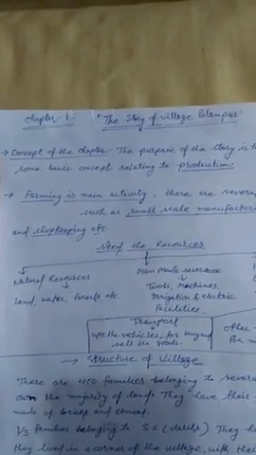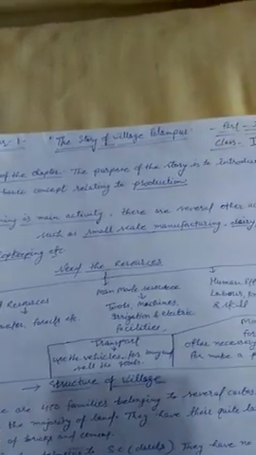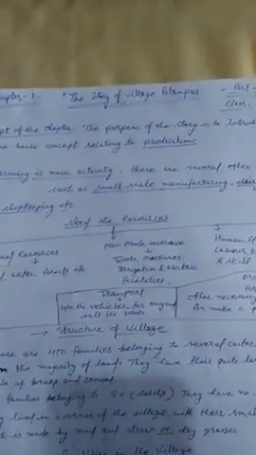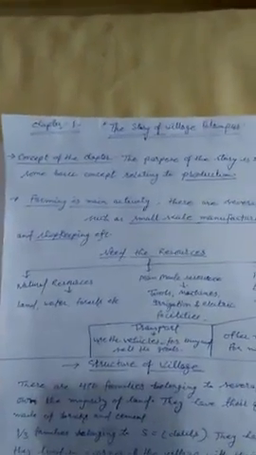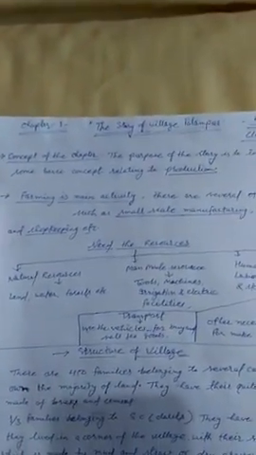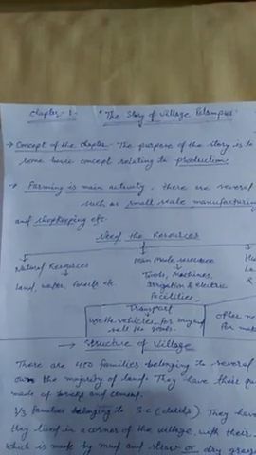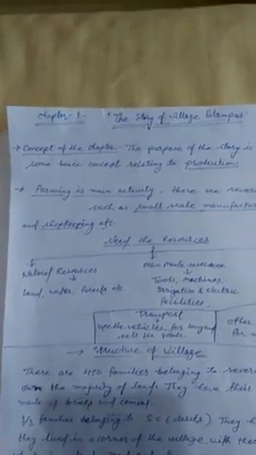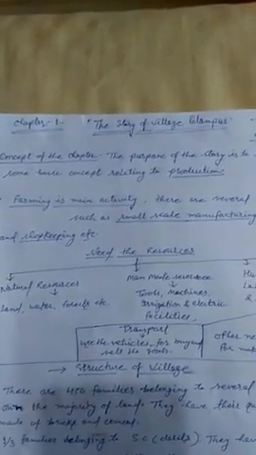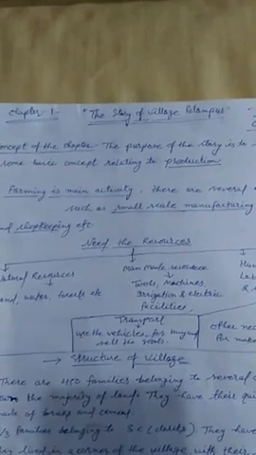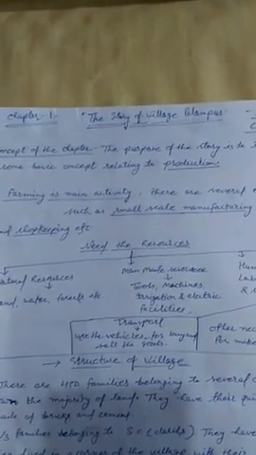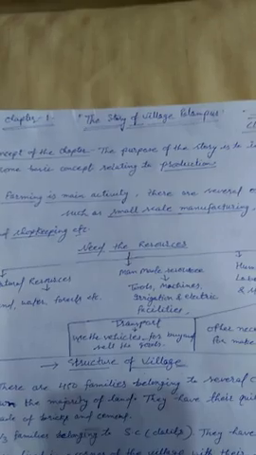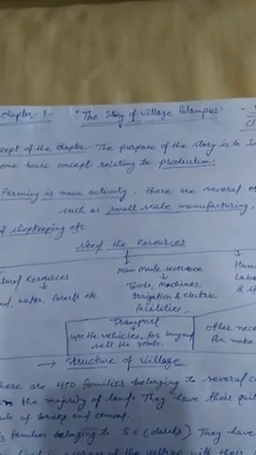I am teaching class ninth economics. The first chapter is the story of village Palampur. This is the first part, and firstly we will talk about the concept of the chapter. The purpose of the story is to introduce some basic concepts relating to production. Whatever we are using in this chapter, all these things relate to production.